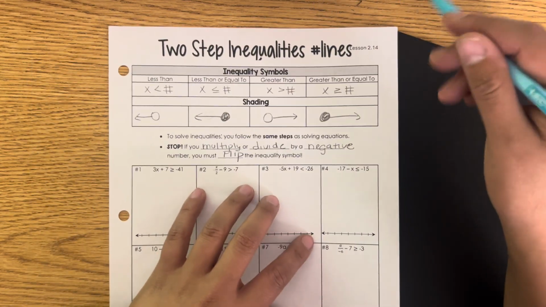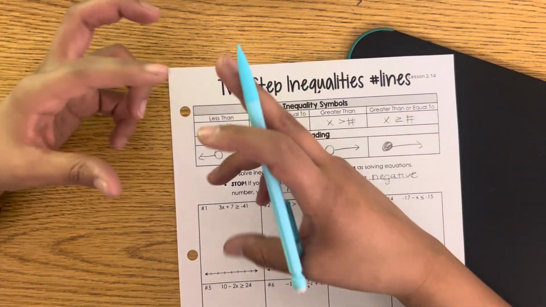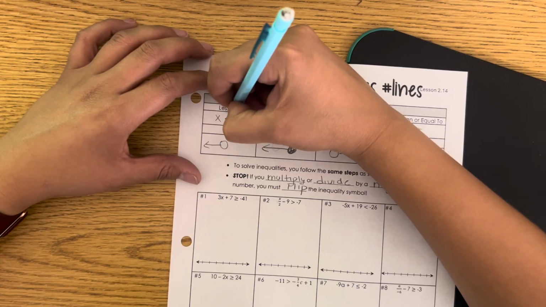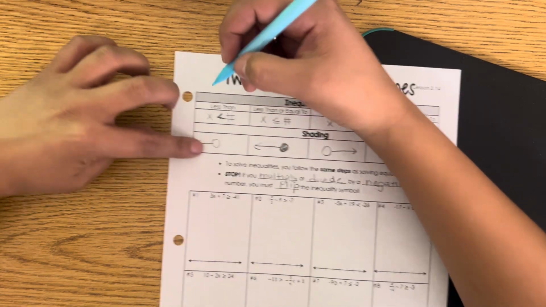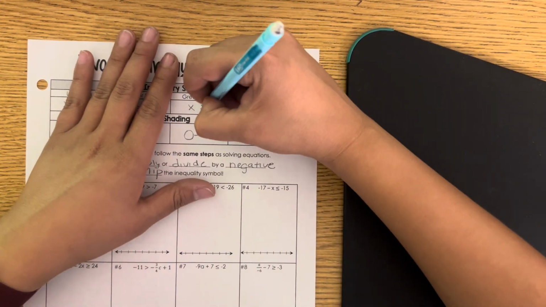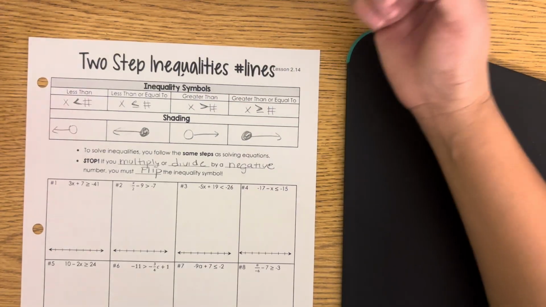And one of the reasons why I stress the variable being on the left is if you did all your math correctly, your symbol is in the correct direction, it literally looks like an arrow which points the direction you're going to shade. So that's why the less than or equal to, I shade to the left. The greater than or equal to looks like an arrow pointed to the right. So that's when I shade to the right.